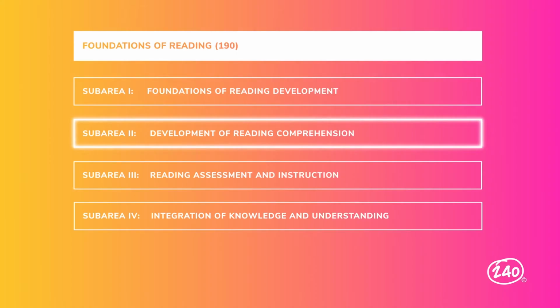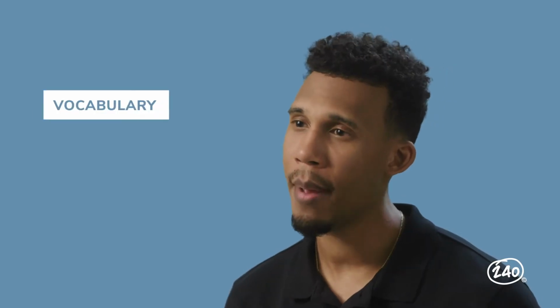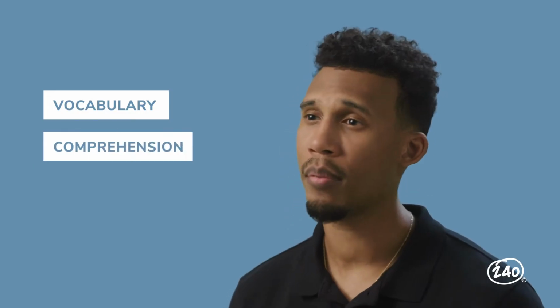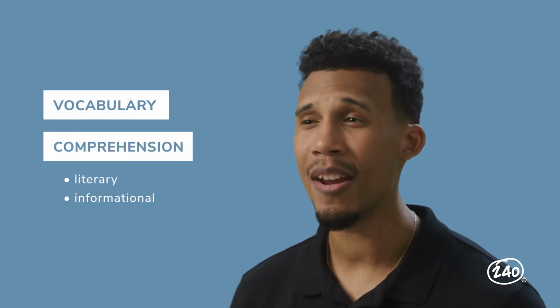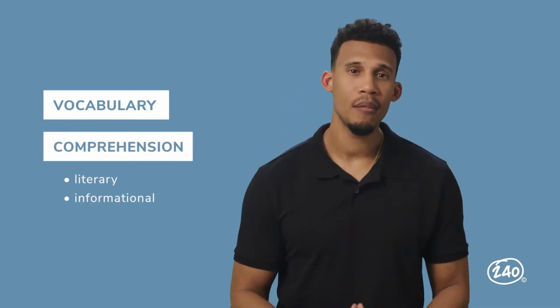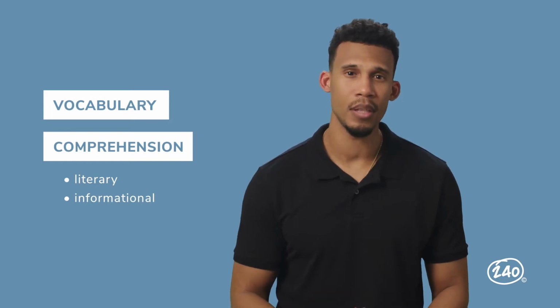Okay, on to the second sub area. Sub area 2 goes by the name of Development of Reading Comprehension, and it is worth approximately 27% of your total exam score. For this part of your test, you'll need to know about vocabulary development and promoting comprehension of both literary and informational texts. Let's cover a key concept from each of these areas.